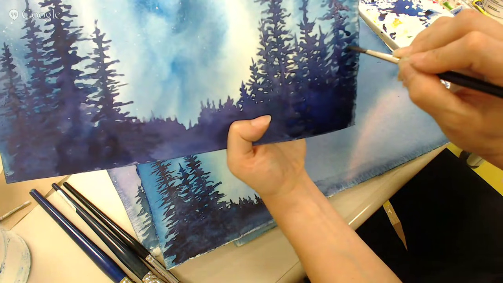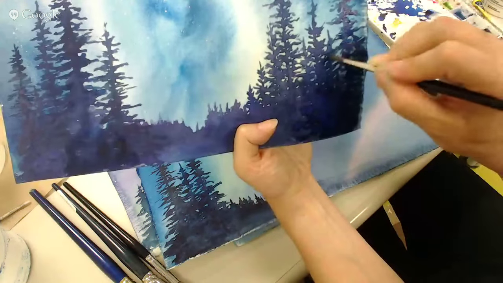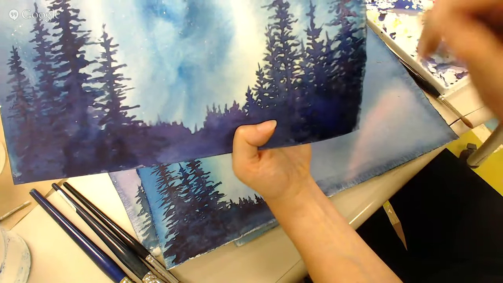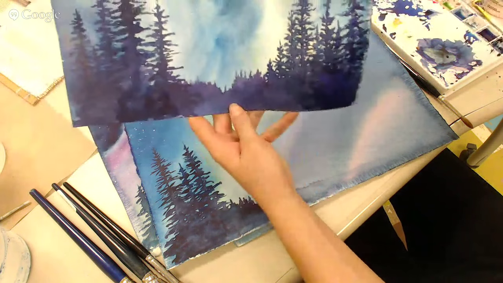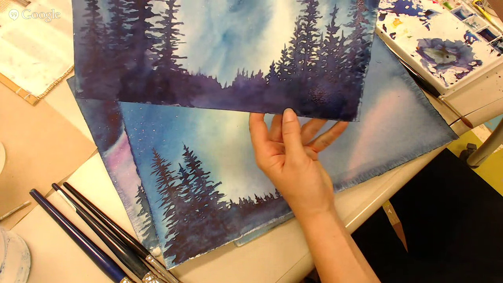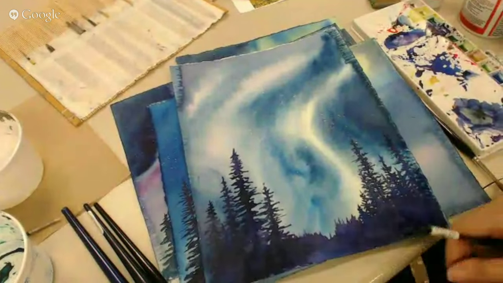And you can make the trees as detailed or as loose and brush strokey as it suits your personality and your style, right? But at least still look at the growth pattern of the trees. All right, so there we go. And there's our finished painting.